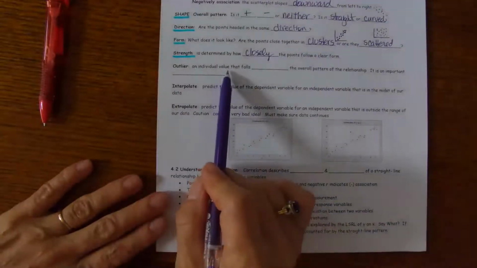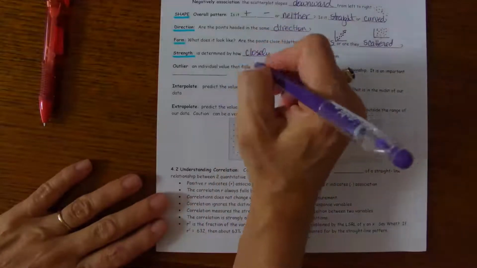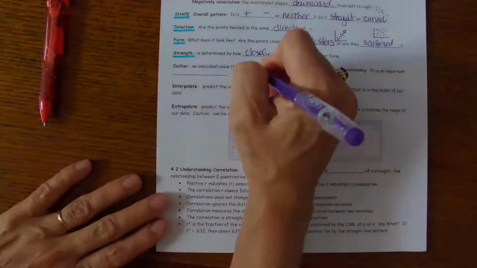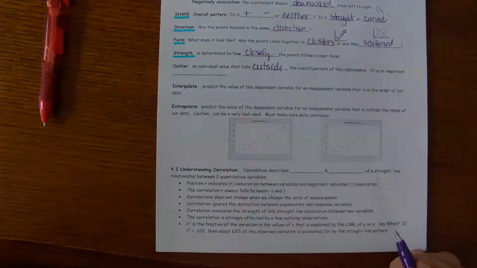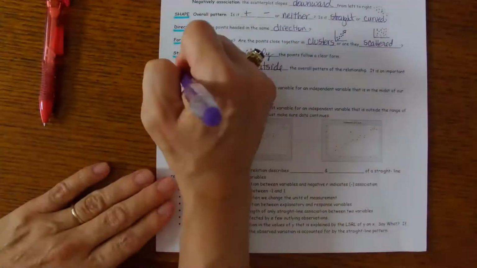Okay, an outlier is an individual value that falls where? Inside or outside? Outside. Outside the overall pattern, it is an important deviation.